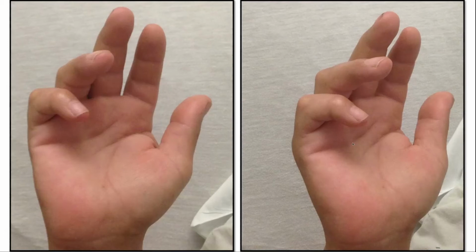So what's wrong with this one? The patient can't extend the fourth and fifth digits. Okay. What is this a sign of? Which nerve? I would want to say the ulnar. Yeah, this is an ulnar claw hand.